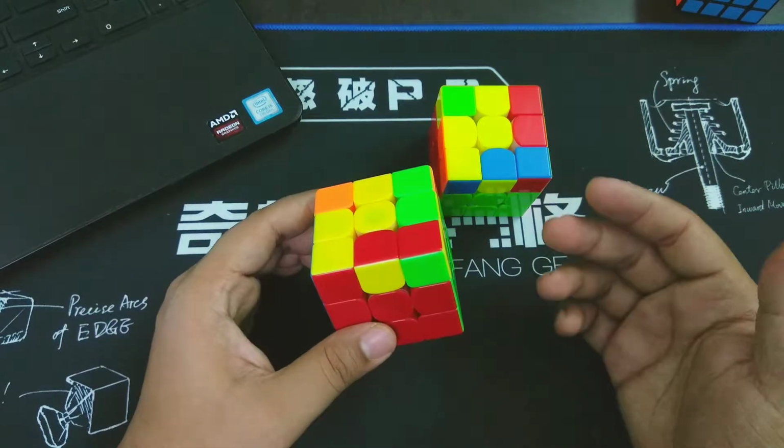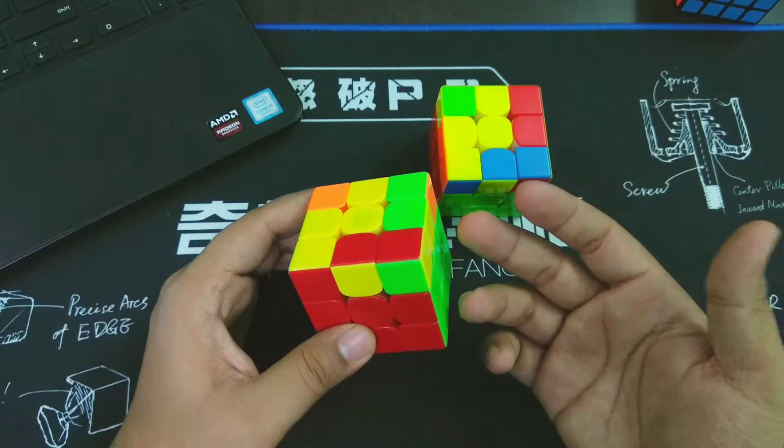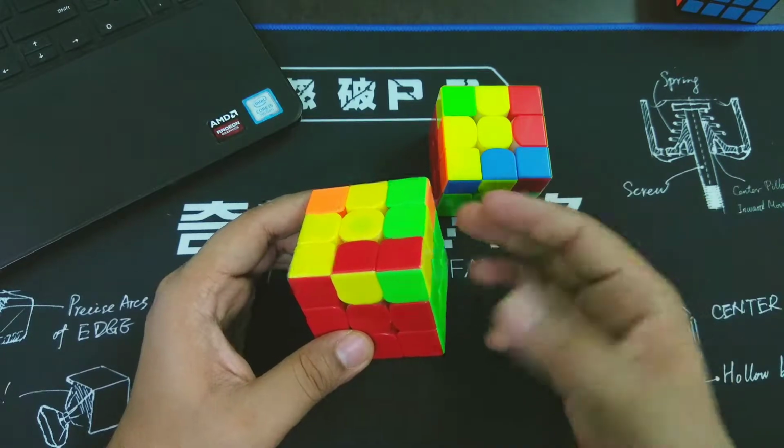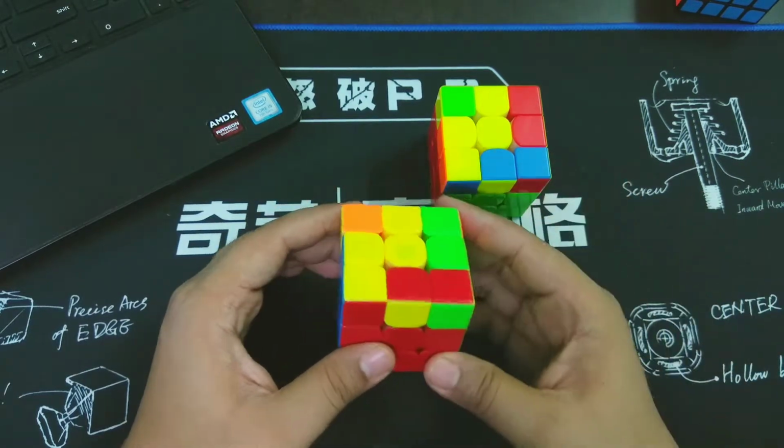Alright, so in this video I'll tell you how to solve this OLL case from two different angles. Now you can either do both of the cases or you can learn one, whatever is convenient for you.